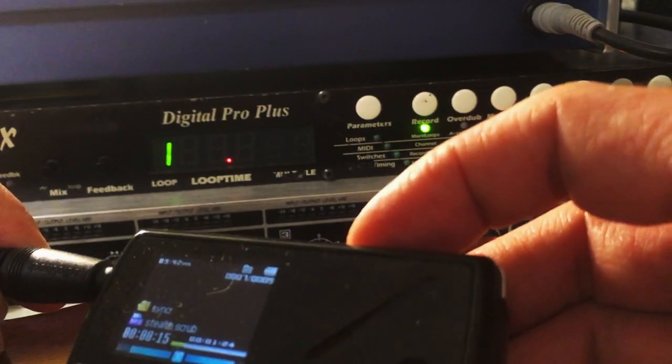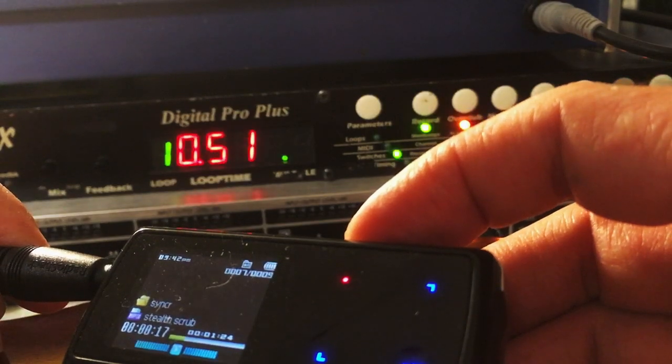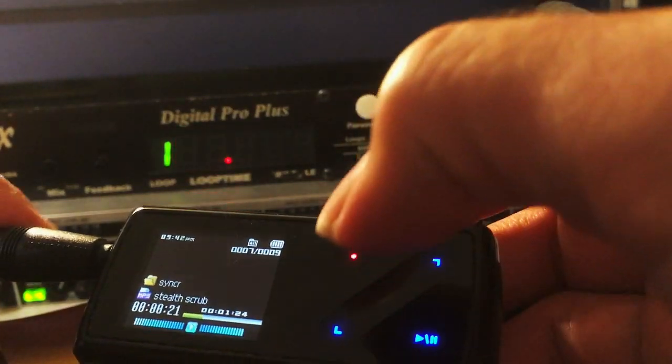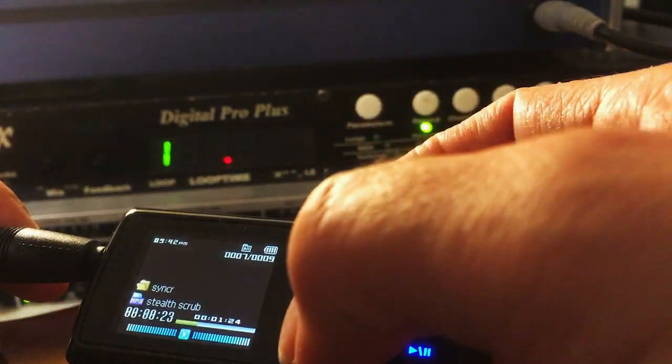Yeah, bring it down a hair. There it is. Let's try it one more time. I don't think we're going to have much luck, but let's find out.